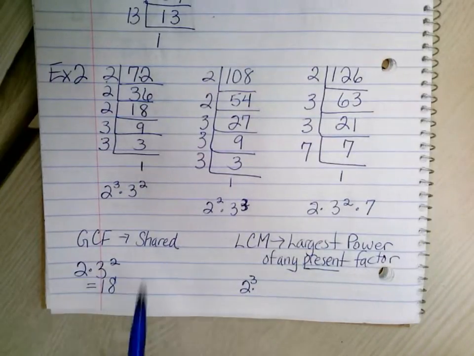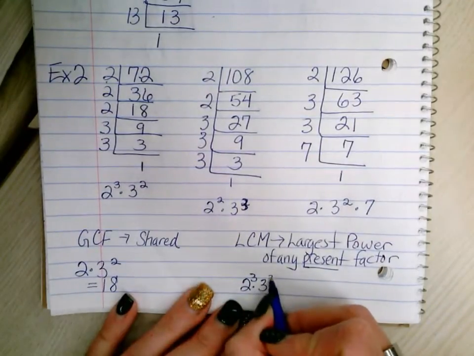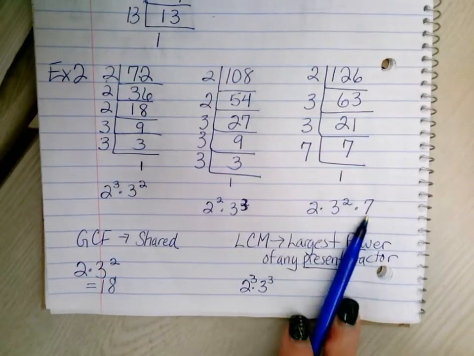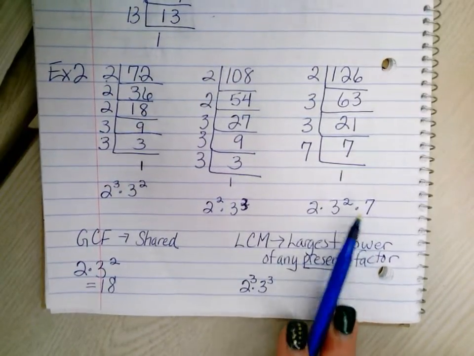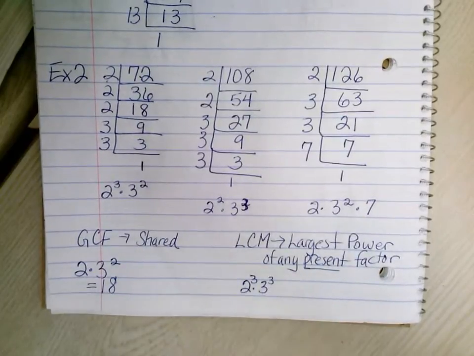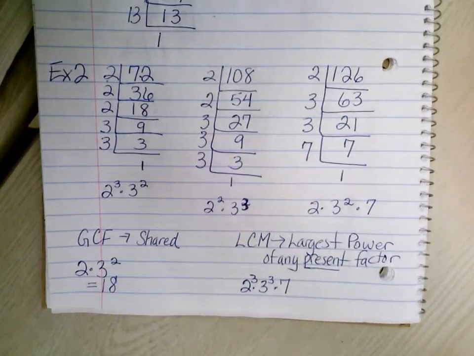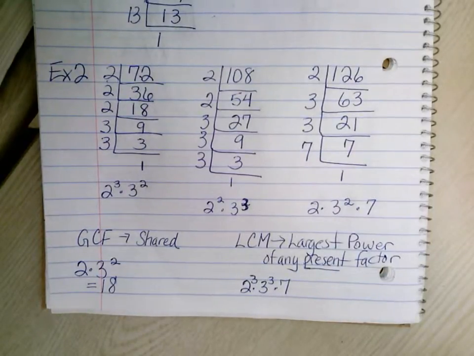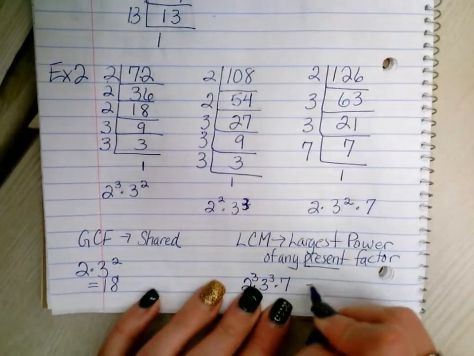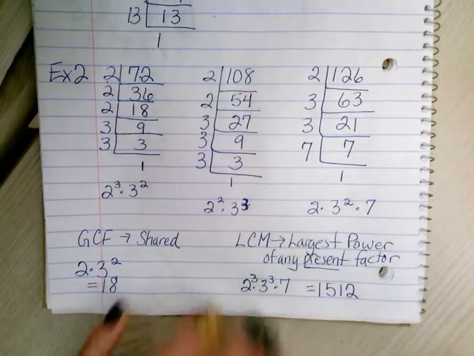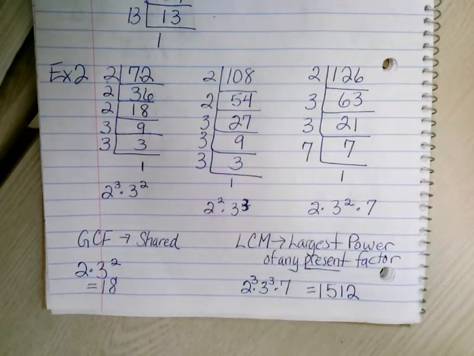They've all got a 3 in it. The largest power is 3 cubed. But any present includes that 7 because it is present in this one, even though it's not in the others. So the 7 gets thrown in. Therefore, the least common multiple is 2 cubed times 3 cubed times 7, which is 1,512. Okay? 1,512. Let's do a couple more of these, and then I'll show you the alternate methodology that I have for you.